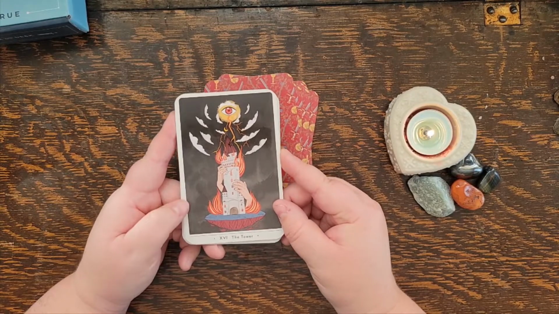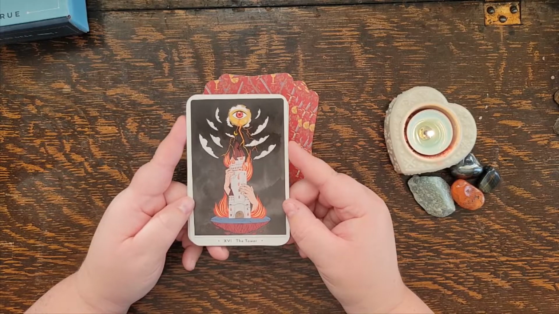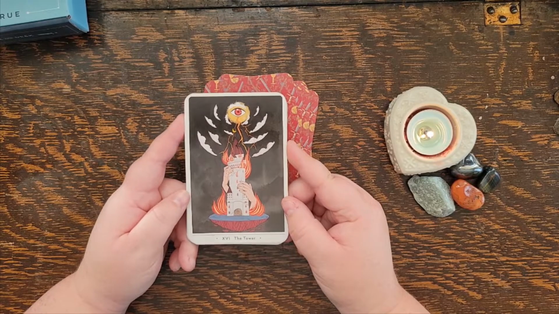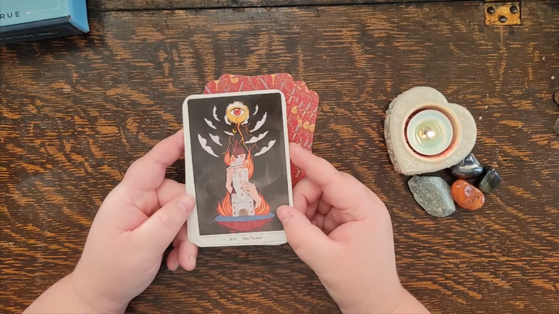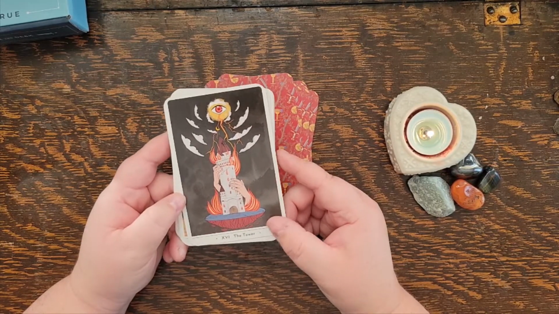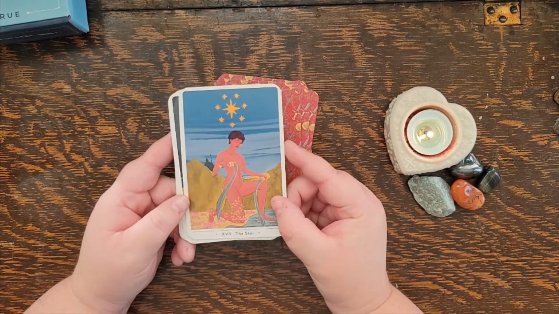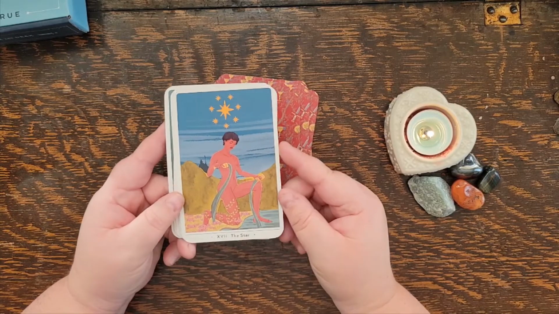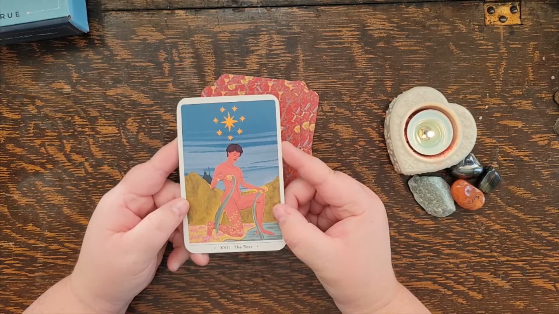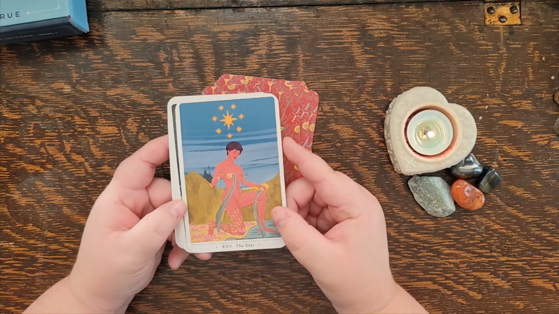Within the Tower, we have the archetypes of destruction and breakdown. If you were to turn this around and look at it in a positive way, I look at it as an archetype of breakthrough. But quite often it is a negative card. The Star is looked at as the archetype of the healer. There is also hope, wishes, dreams, all within this card as well.